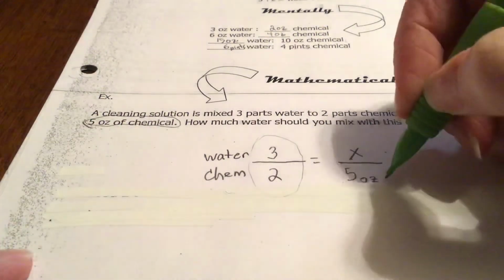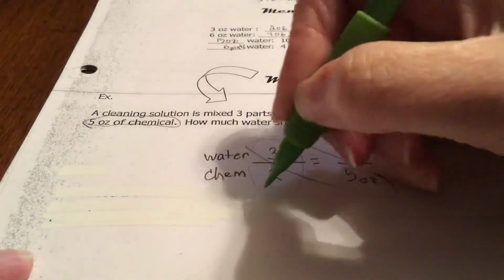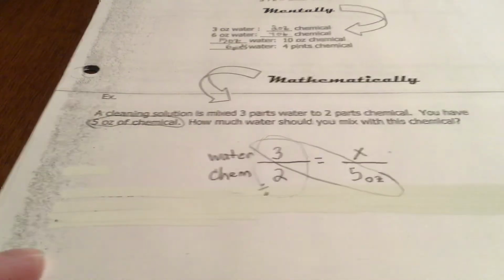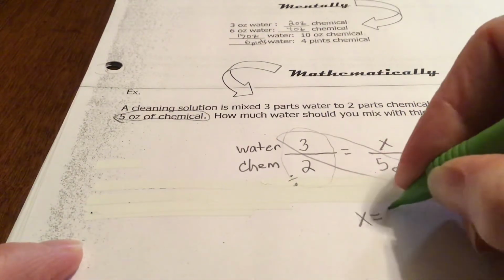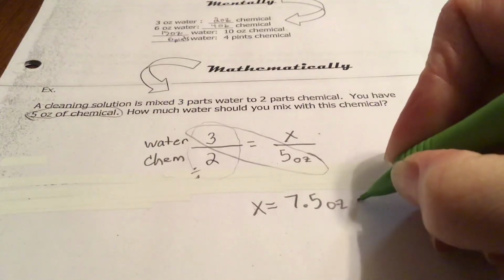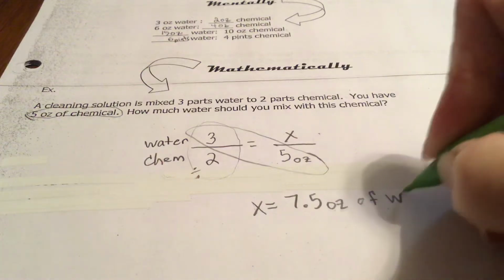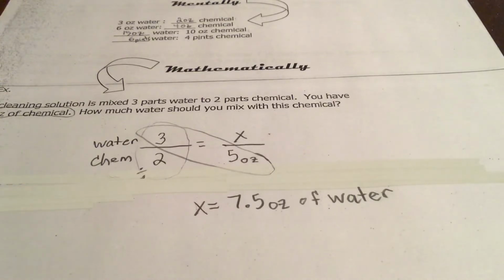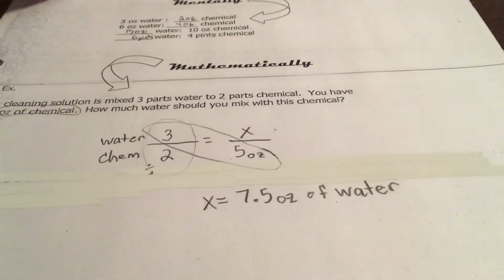To solve this, you cross multiply and then divide by 2. So it would be 3 times 5 divided by 2. X is 7.5 ounces of water. And I want you to label everything with what it actually is, because if you just got 7.5 it doesn't connect it to the real world. It doesn't give you the frame of reference as far as the problem goes. All right?